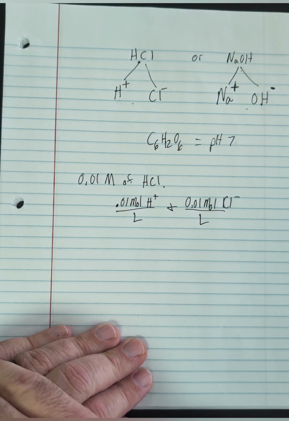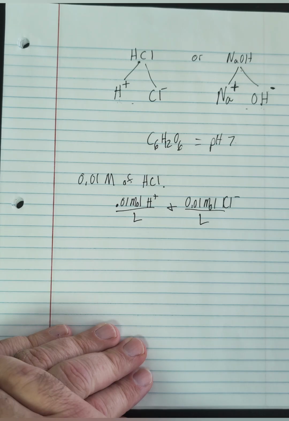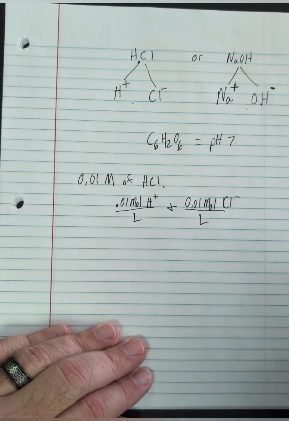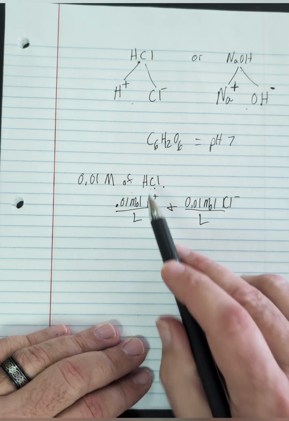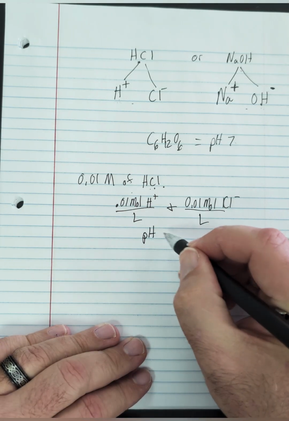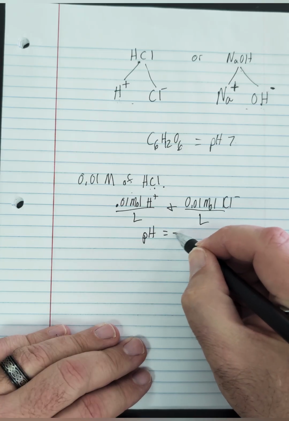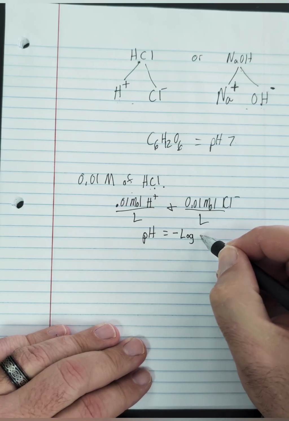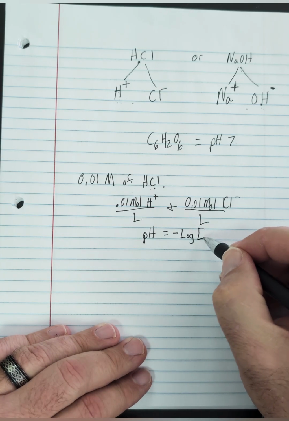Okay, and if we wanted to figure out what the pH was, we know this is an acid, and we know the pH is going to be the negative log of the hydrogen concentration.